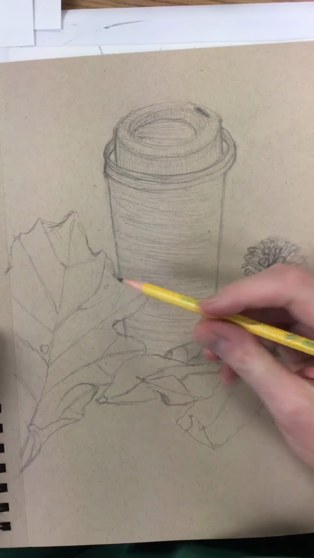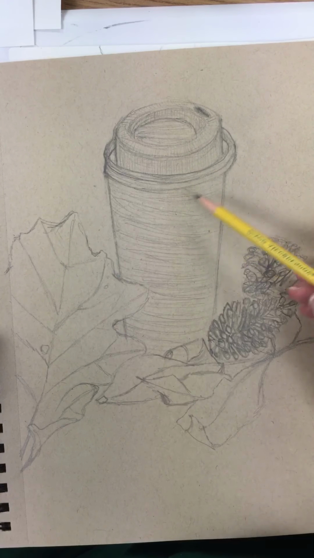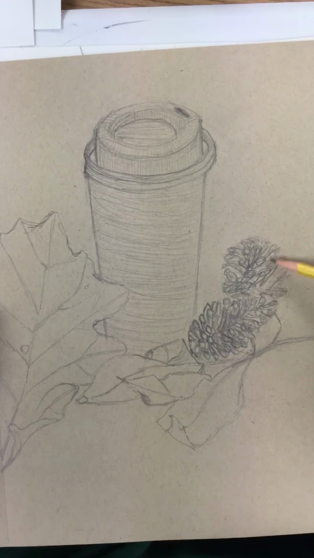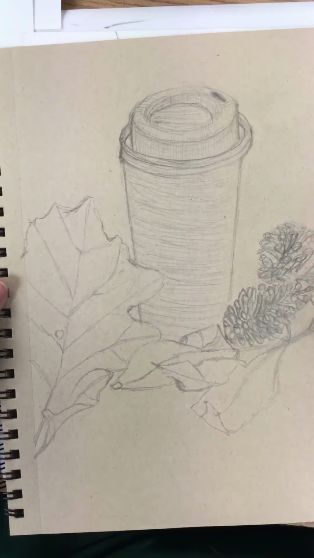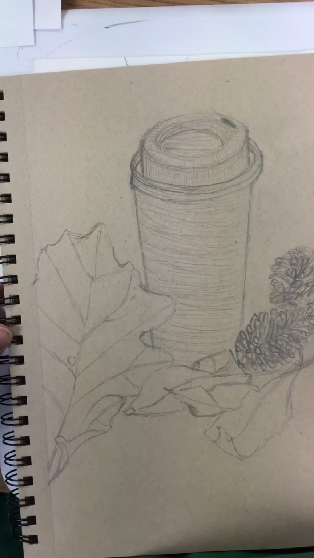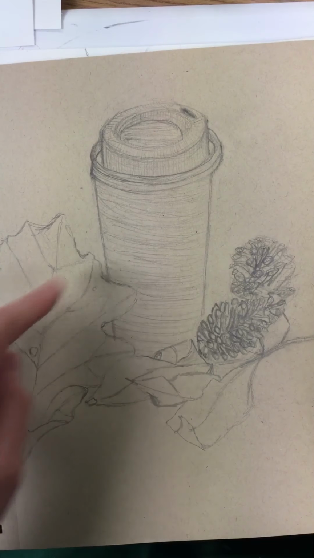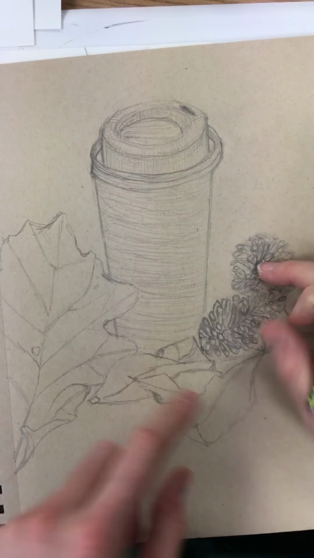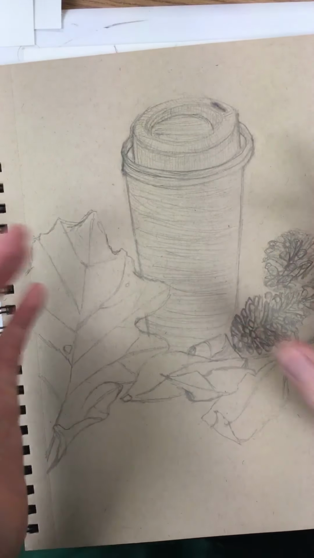So I have a contour leaf, a cross contour cup, and then I did a gesture pine cone over here, and then I have more leaves. So I'm definitely not finished with this, but I do have my 5 objects. So I have 1, 2, 3, 4, 5, and I'm just doing it like a little still life.